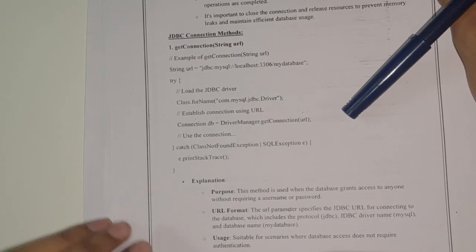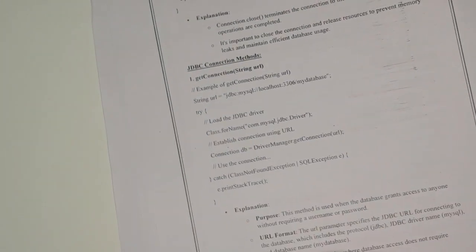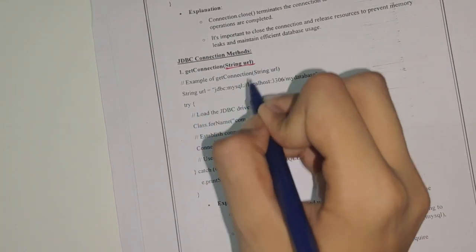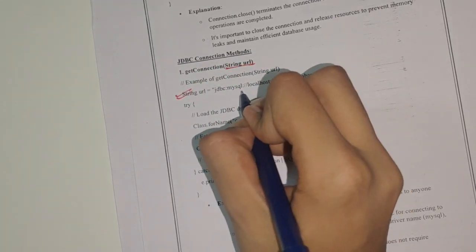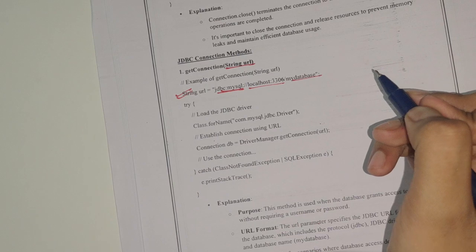Next we have the JDBC connection methods. The first JDBC connection method is the getConnection method. The getConnection method takes one parameter, that is the string URL. You are passing the string URL as jdbc:mysql, using localhost and my database.